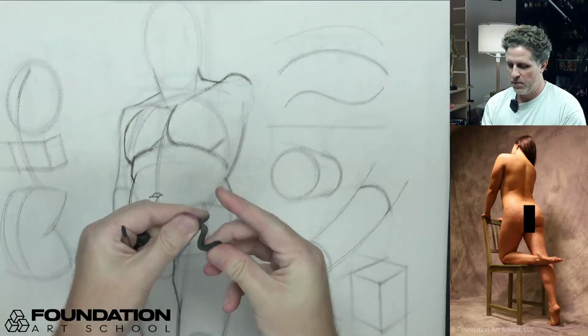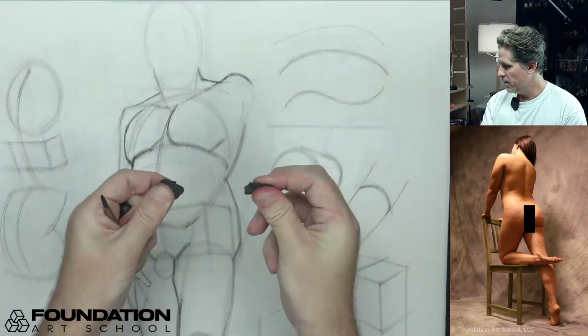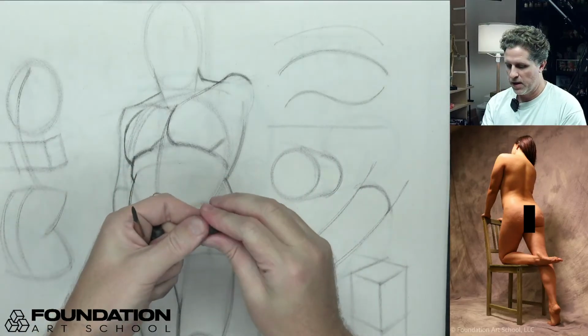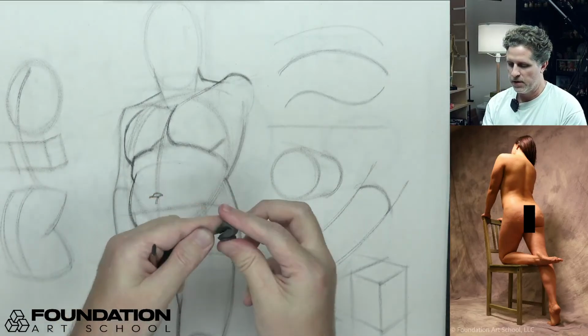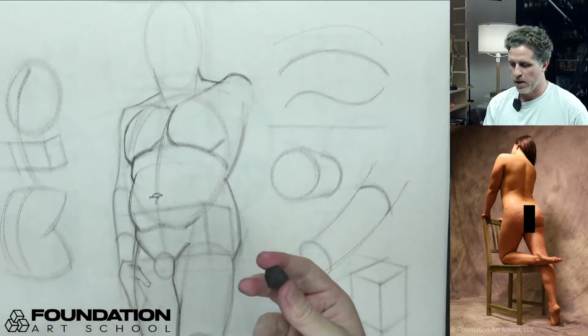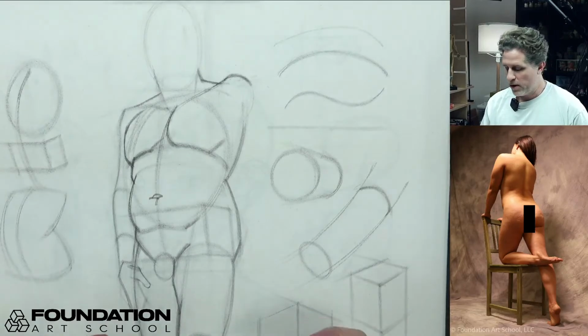You can see when you knead it, it stays dark. That's a bad sign, right? That's not good. And then once it gets warm from your fingers and from holding it the whole time, it'll start to disintegrate and leave black goo on your paper. And nobody wants that in the middle of their drawing. So I swapped it out.